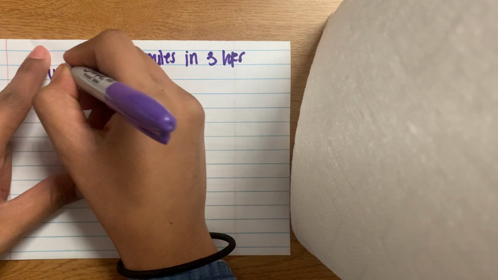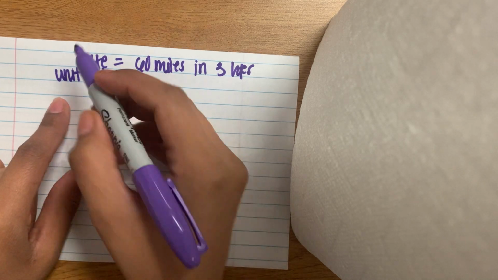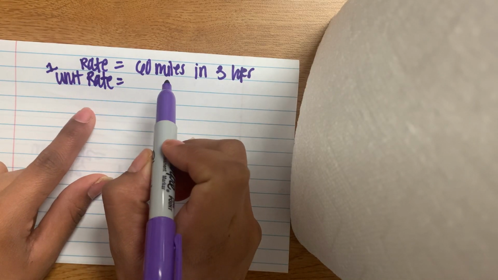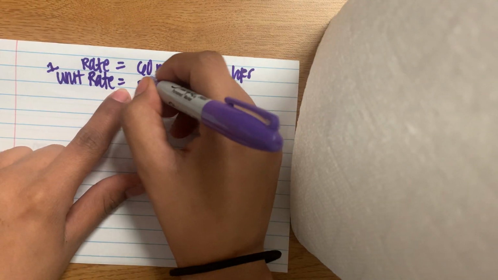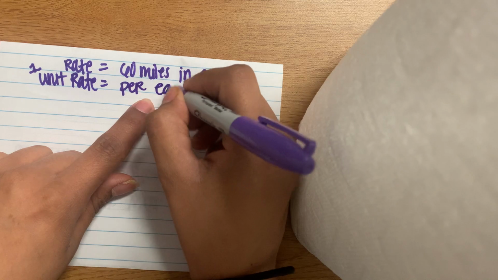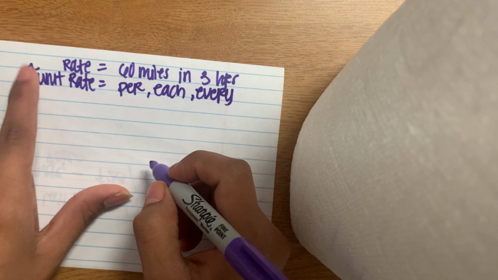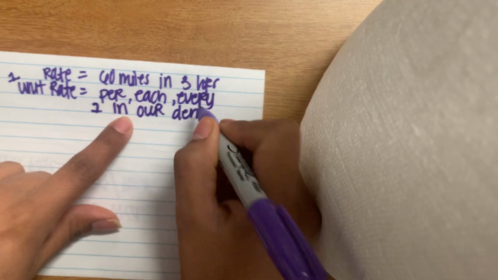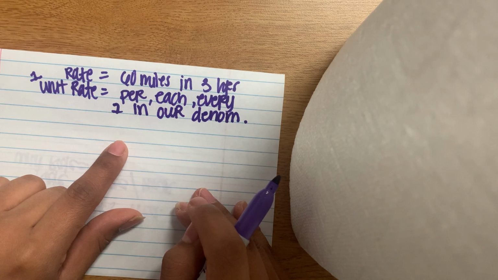Now, when we're looking at a unit rate, we're wanting to find that unit, which is 1. What is my rate at 1? How many miles am I driving in 1 hour? So, when looking at unit rate, you will see the word per, each, and every. Remember, when we're talking about unit rate, we have our 1 in the denominator, so you are wanting to figure out what that unit is in 1.